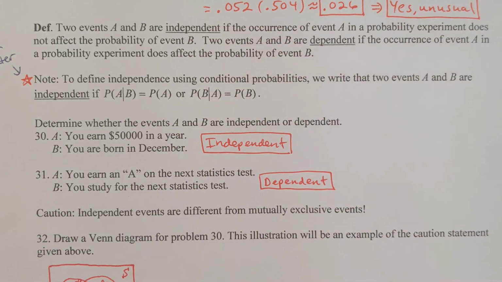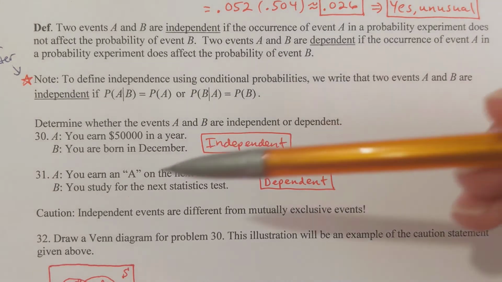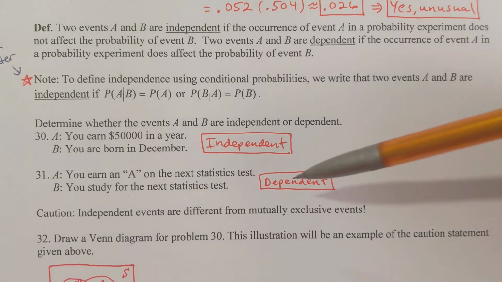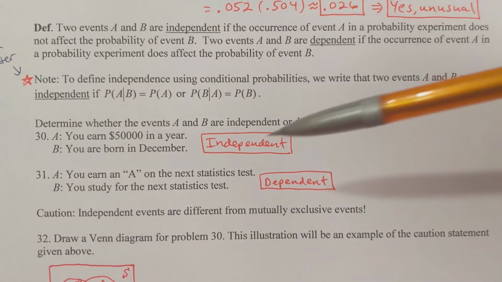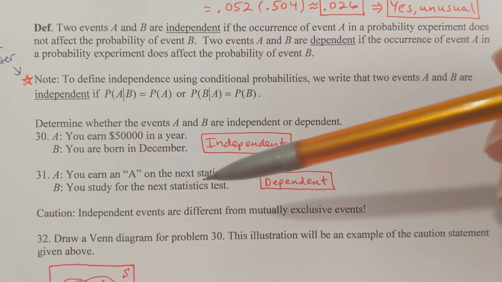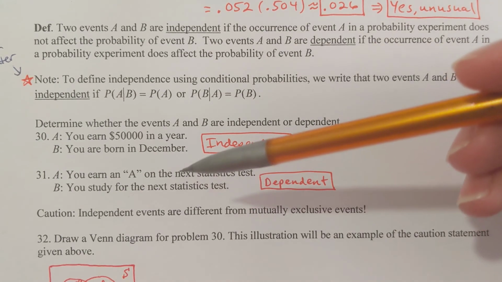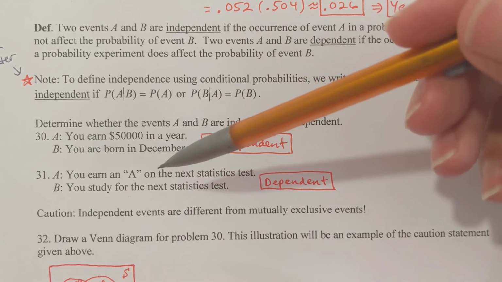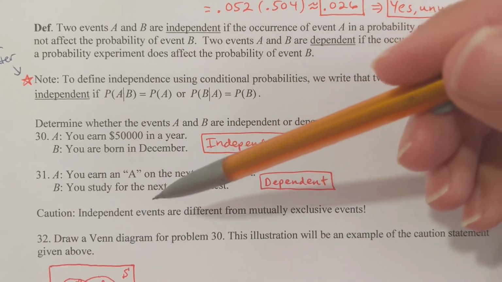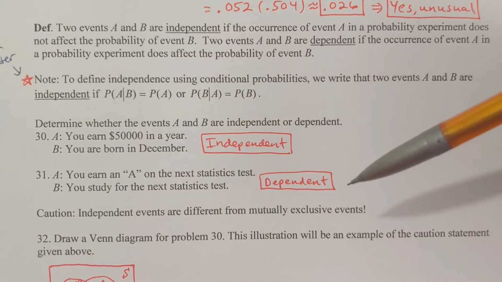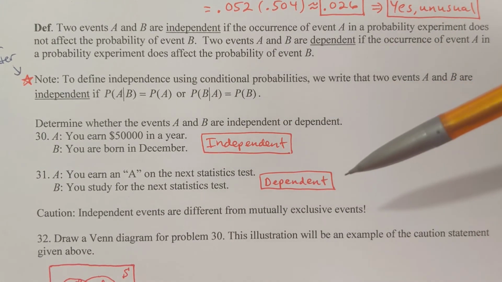Problem 31 says that event A is that you earn an A on the next statistics test, and event B is the event that you study for the next statistics test. That would be an example of dependent events, because if I earn an A on the next test, it might be because I studied for the test. Or if I study for the test, it might have a direct effect over what letter grade I get on the test. So one could directly affect the other in terms of probability. That's why I have dependent events there in problem 31.